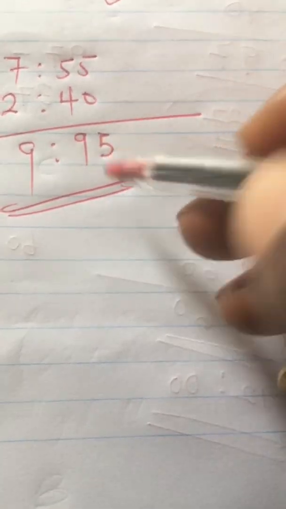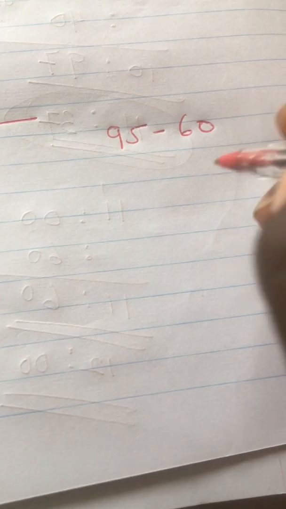7:55. Then you've been asked to add 2 hours 40 minutes to this. Now what you will do is 5 plus 0 is 5. 5 plus 4 is 9. 7 plus 2 is 9. But we don't have any time like 9:95. And so what did I say we do? You take the 95 minus 60. And so 95 minus 60 is 35, right? It's 35. And so this side becomes 35.